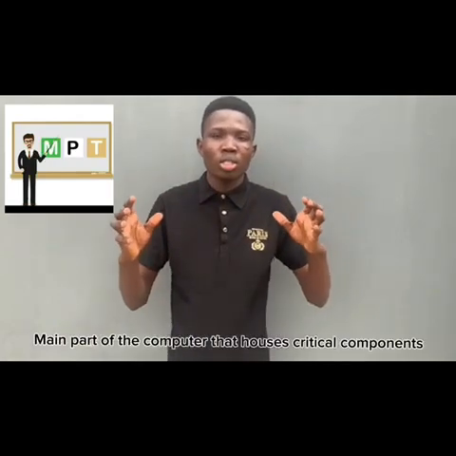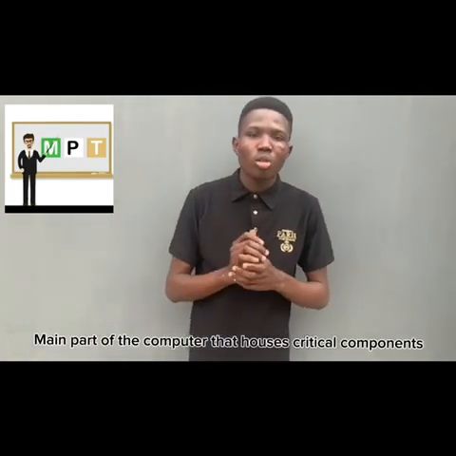Now, speaking of the system unit, what is a system unit? The system unit is the main part of a computer that houses critical components, that is, important components of the computer. Now, let's dive into the external features of the system unit and their functions.